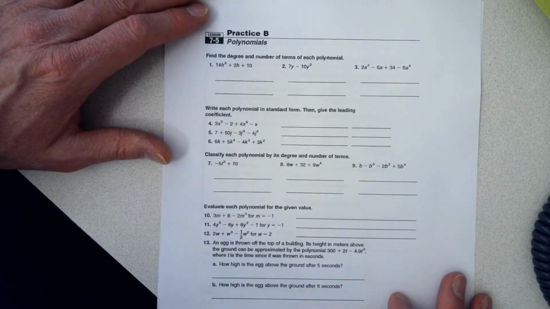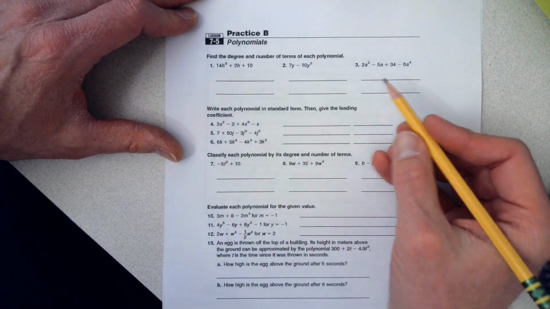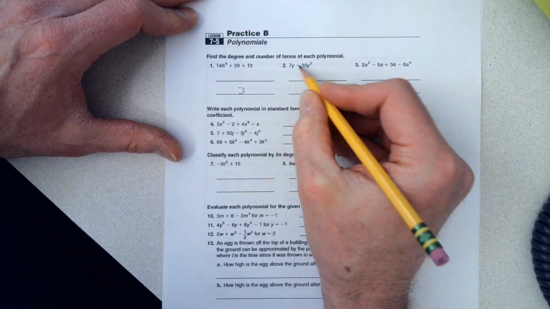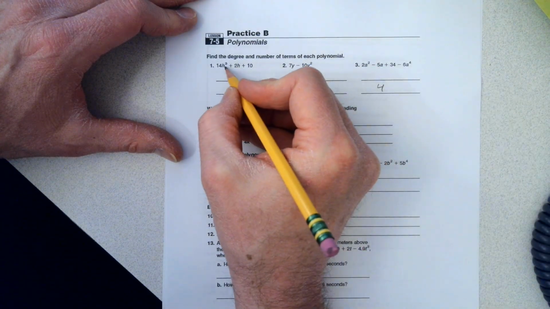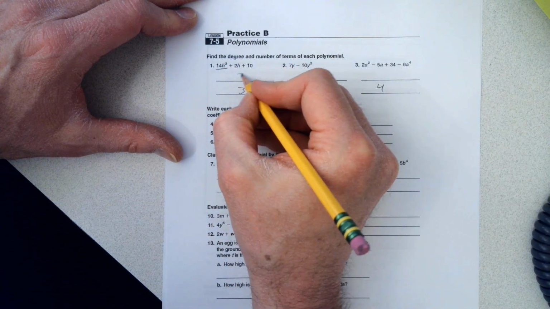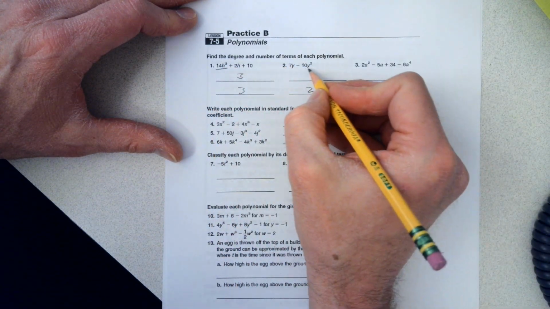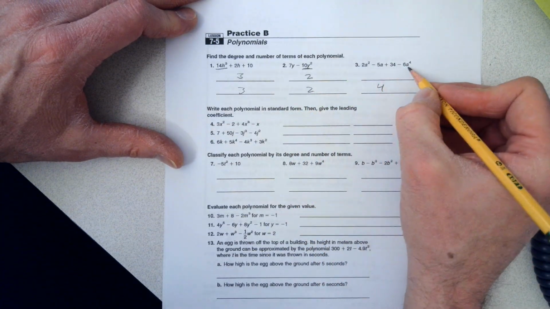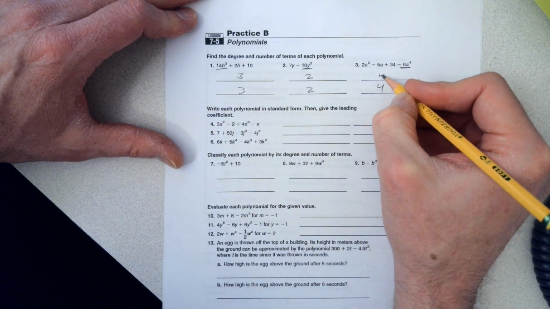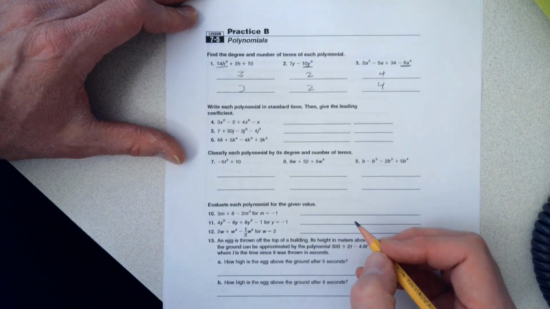The practice B here, find the degree and number of terms. Obviously 3 terms, 2 terms, 4 terms. Degree, that's the leading term, so it's degree 3. This one's the leading term here, that has degree 2. And that's the leading term there, so that has degree 4.